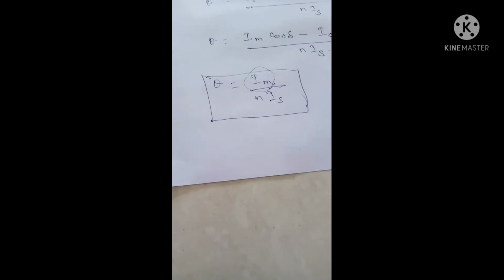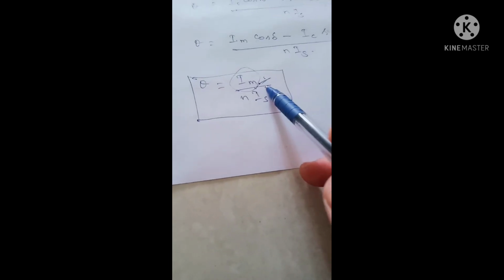When delta is very small, sin delta is 0 and cos delta is 1, so theta is equal to Im by NIS. So the phase angle error occurs due to the magnetizing component of the no load current, whereas the ratio error is due to the core loss component.